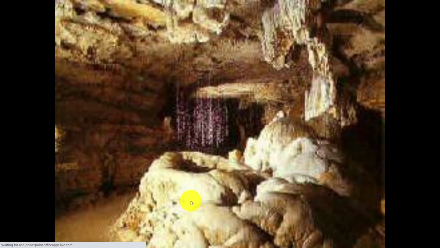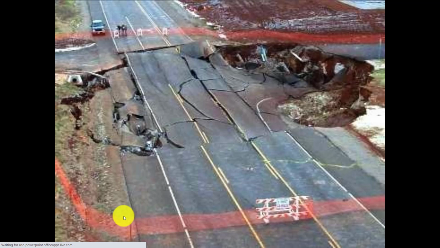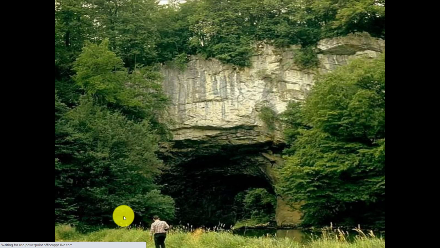This is a cave in south central Kentucky called Stab Cave, where you have all kinds of cave features, which are called speleothems. It's just kind of an overall word that encompasses all cave features like stalactites, stalagmites, pooling, and all those sorts of things. Here's an example of a road that was built in a place where it should not have been built, or proper engineering had not been done.